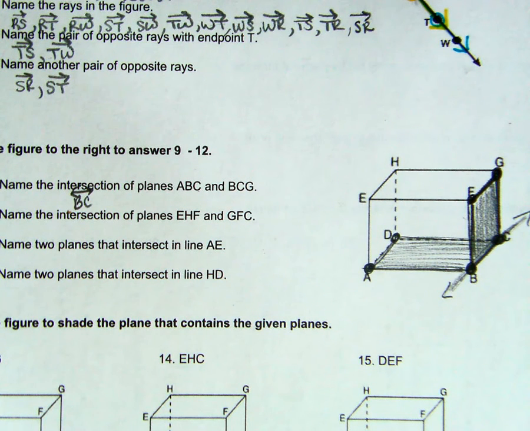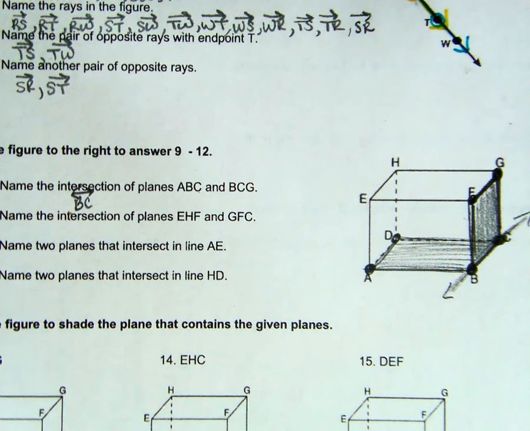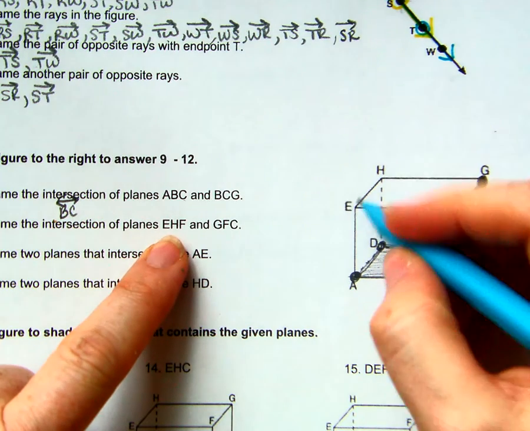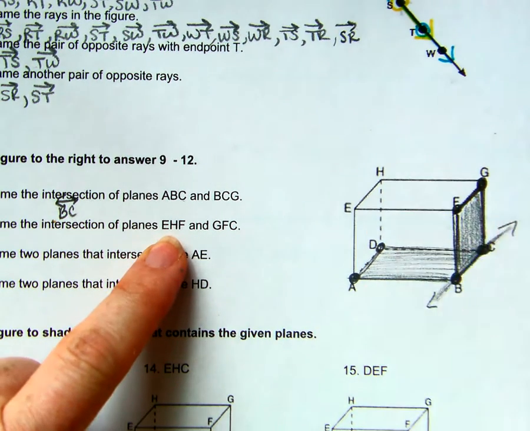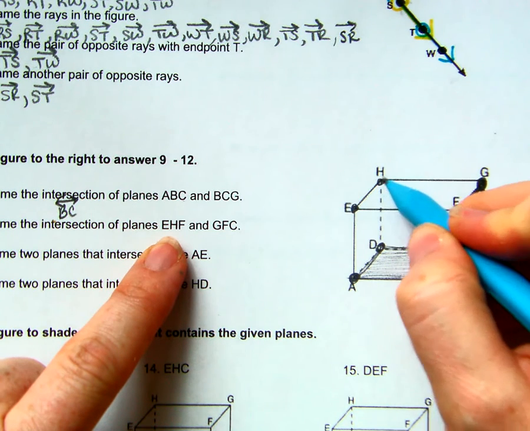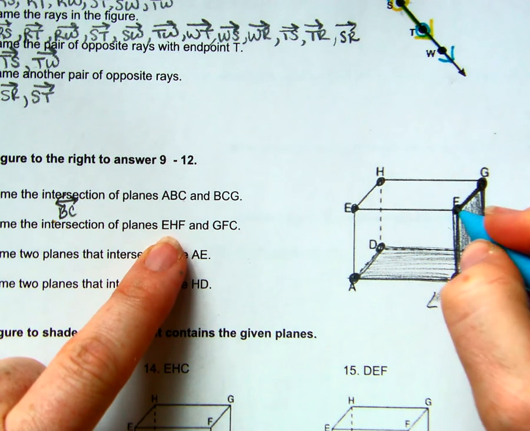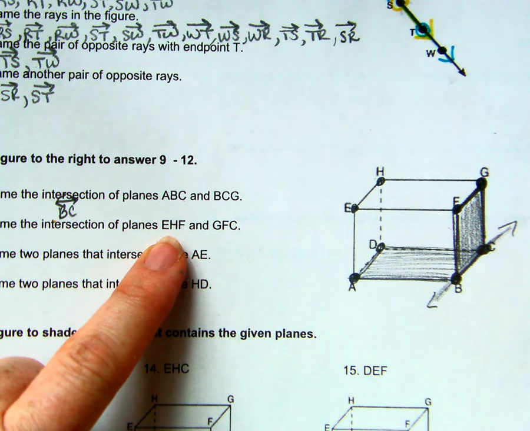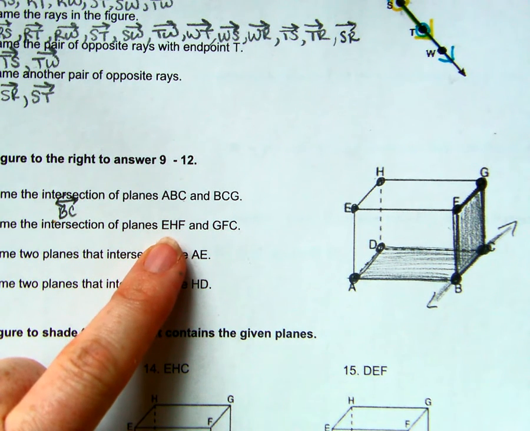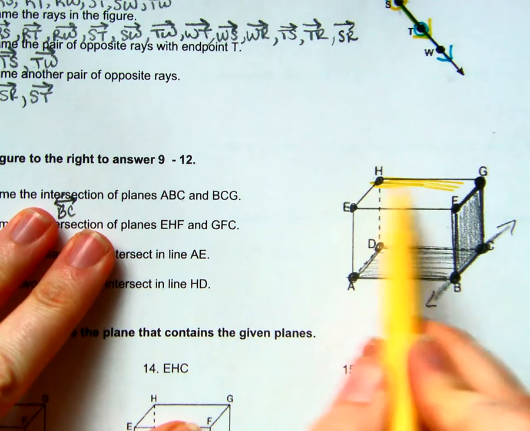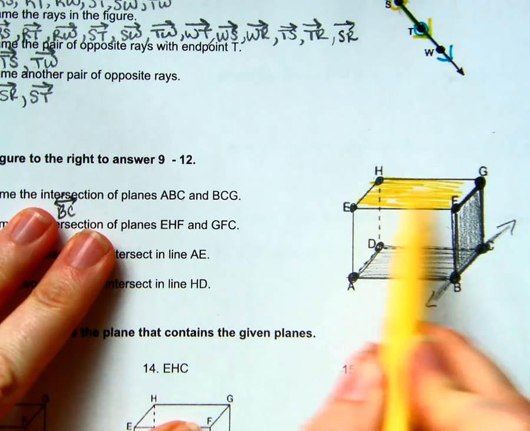So I'm going to do the same thing, and I'm looking for the intersection of EF and H. So here's E, and here's H, and here's F. Okay, so you can see these 3 points are on the top of the box. So the plane I'm going to be talking about this time is actually the top of the box. I'm going to make it in yellow this time so we can see a difference here. So here is the top.